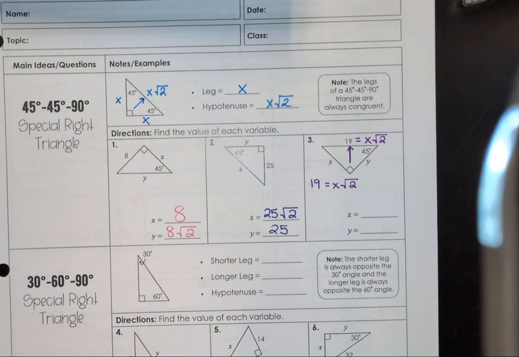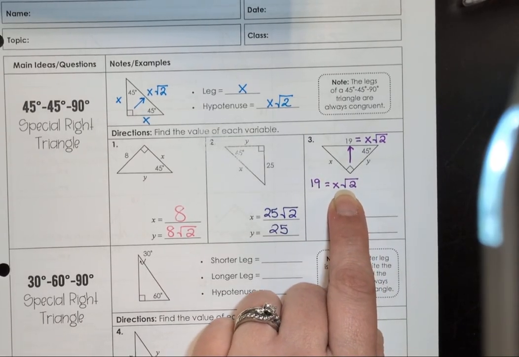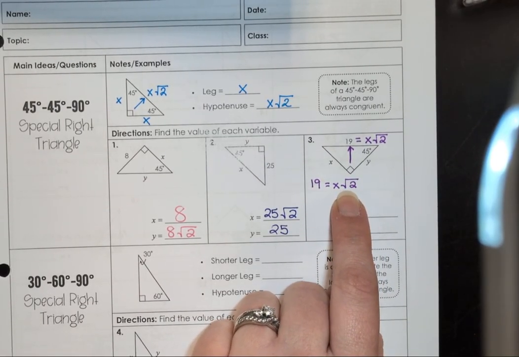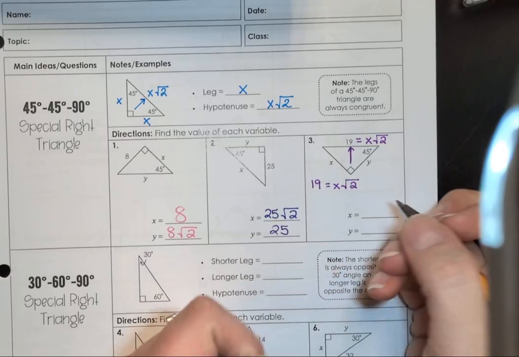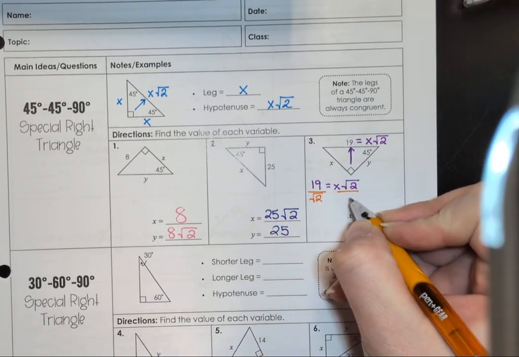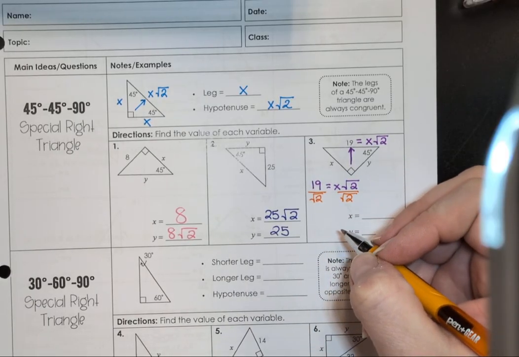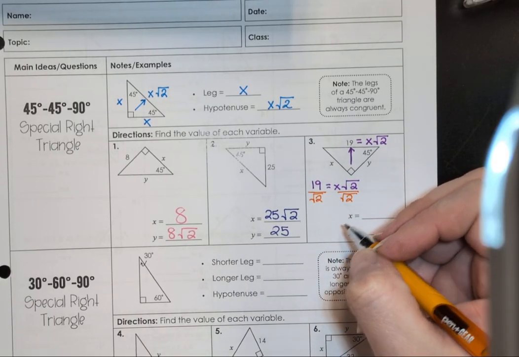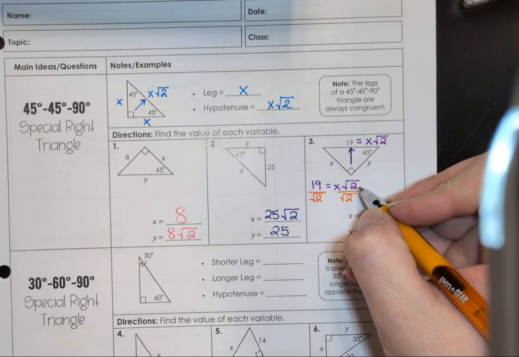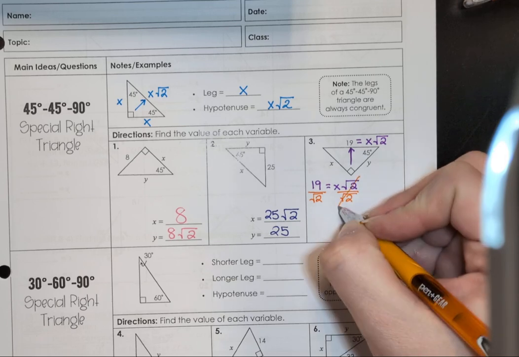Fun fact. The X and the square root 2, what are they doing? Is this adding, subtracting, multiplying, or dividing? What's the opposite of multiplying? We're going to divide by square root of 2. So fun. Stop doing decimals. I don't want a decimal. What happens to square root of 2 divided by the square root of 2? They cancel each other out.